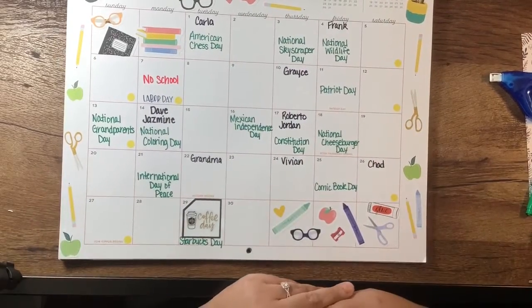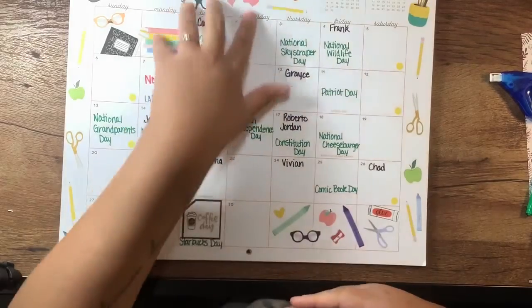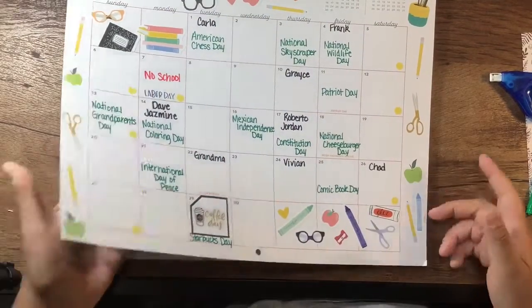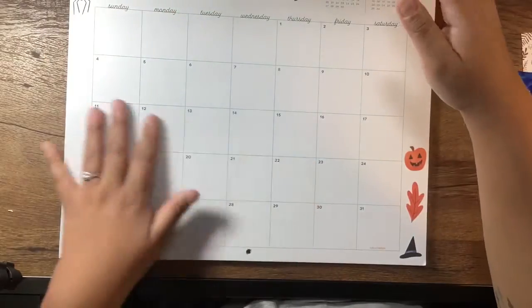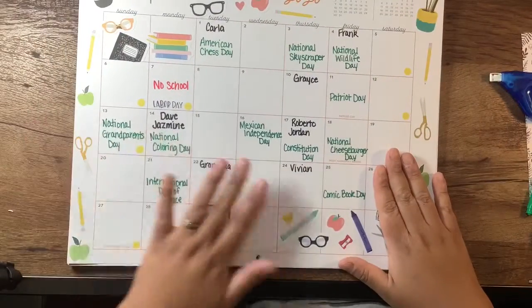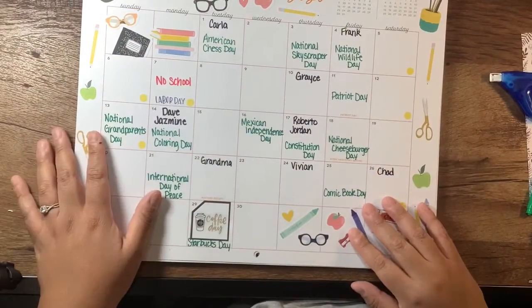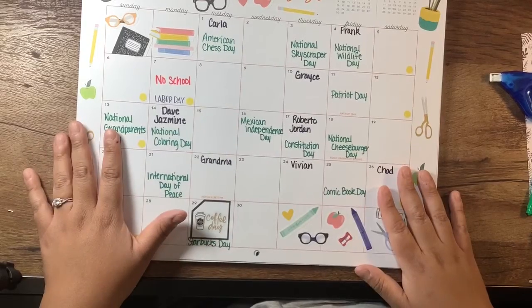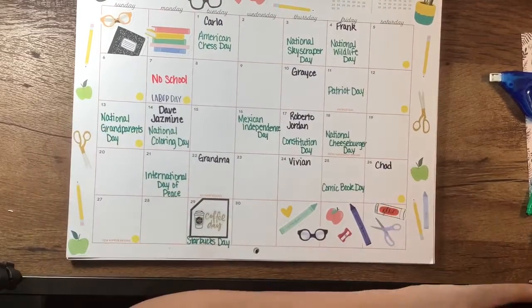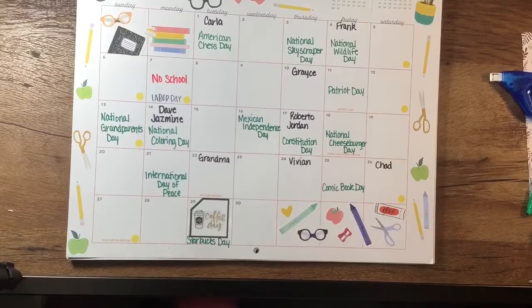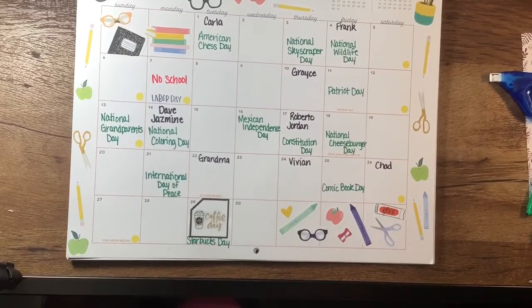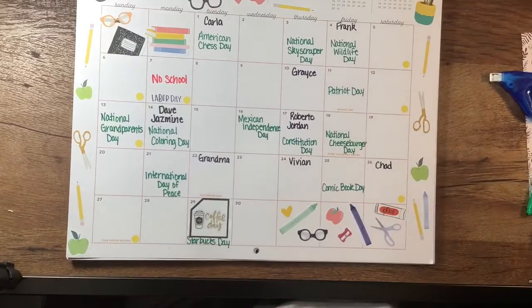So that's how we will observe certain holidays, and next month I will follow suit and we're going to do a Halloween spread. This one's more back to school, even though we started school a month ago, but yes. So there we have it. But I should also check my school district's calendar to see if there's anything in September. Nope.